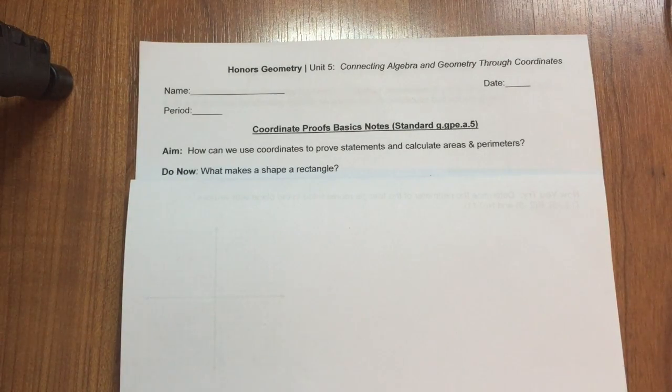Alright guys, we're going to talk about coordinate proofs and going at the basics today, because we'll get into some more complex examples starting next week. So first, what we'll do now is what makes a shape a rectangle.